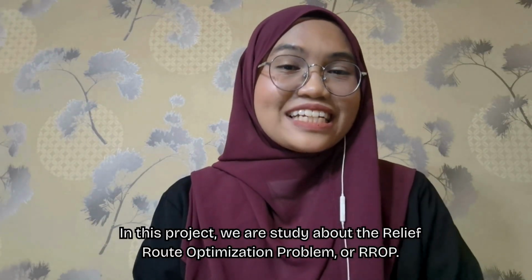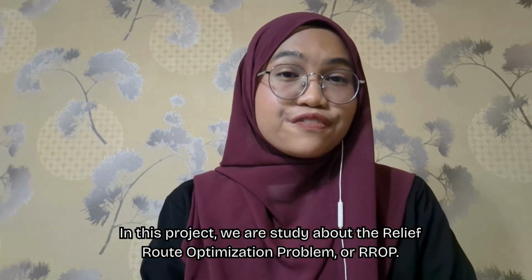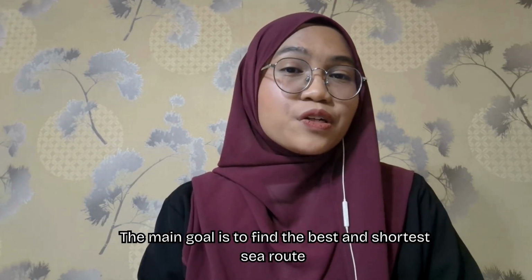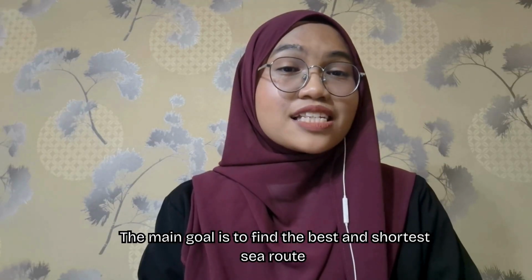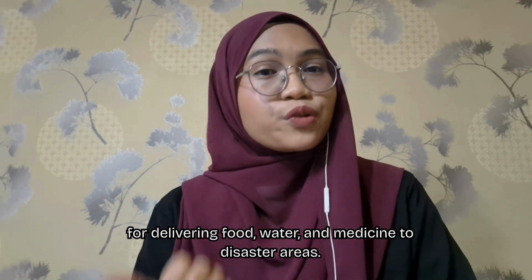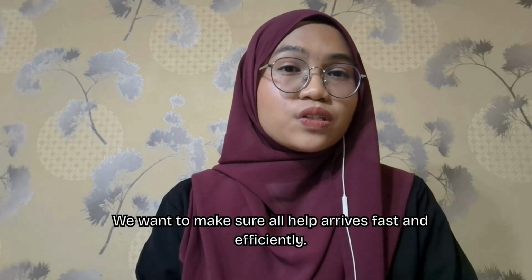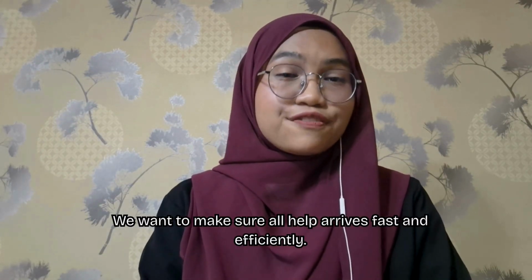Hello everyone. In this project, we are studying the Relief Road Optimization Problem, or RROP. The main goal is to find the best and shortest sea route for delivering food, water, and medicine to disaster areas. We want to make sure all help arrives fast and efficiently.